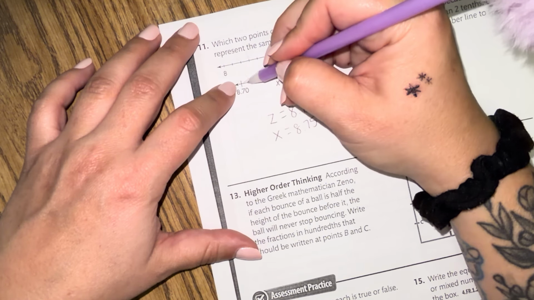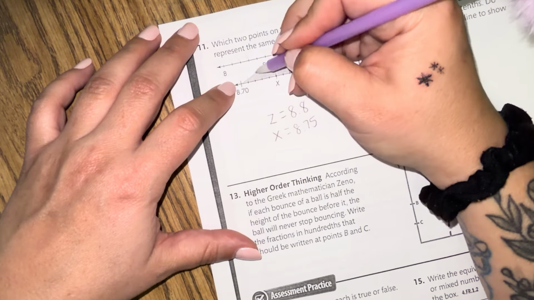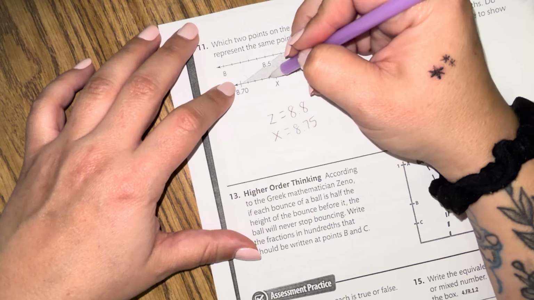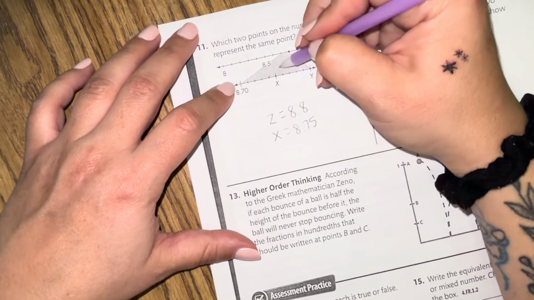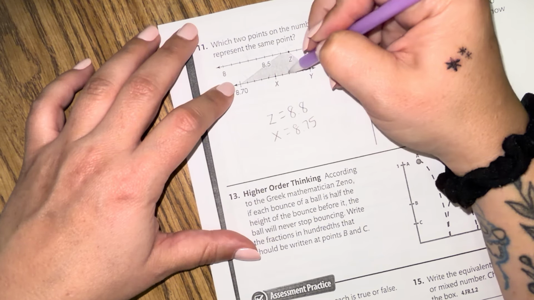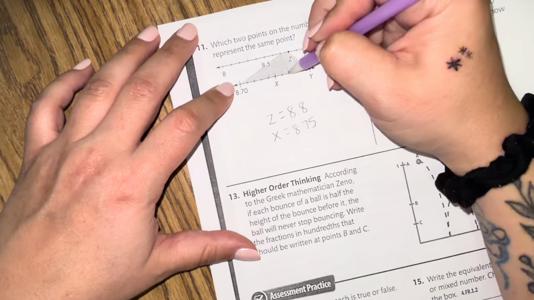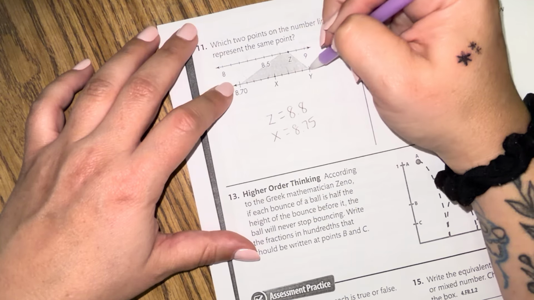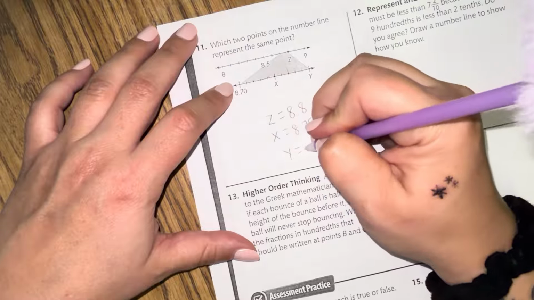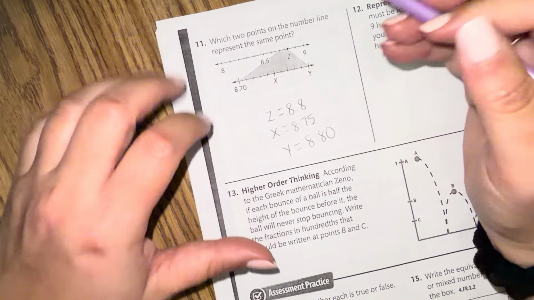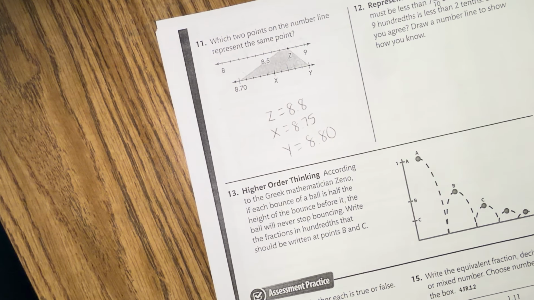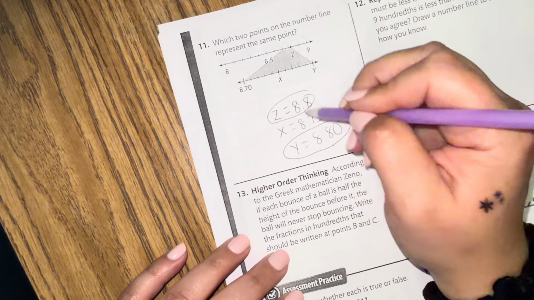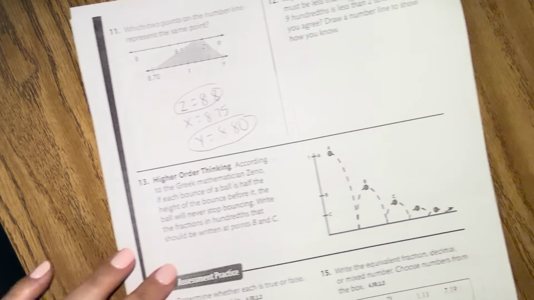All right, 8.71, 8.72, 8.73, 8.74, 8.75, 8.76, 8.77, 8.78, 8.79, 8.8. So Y would be 8.80. So we can see that Z and Y are the same.